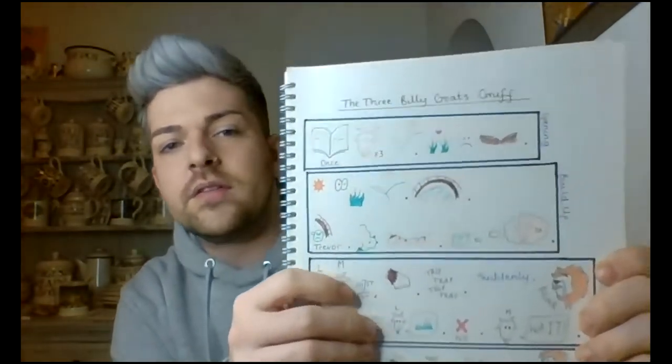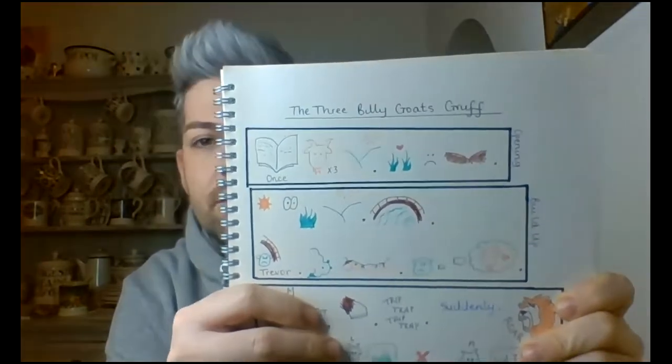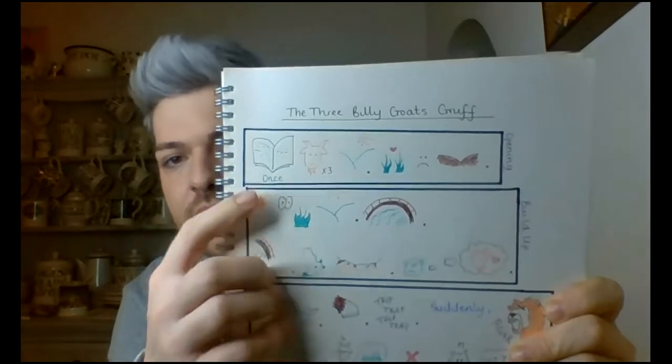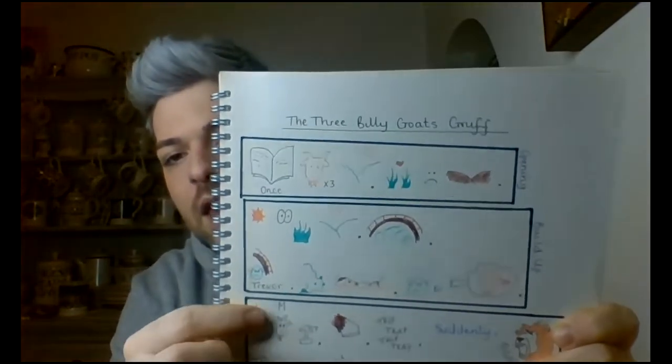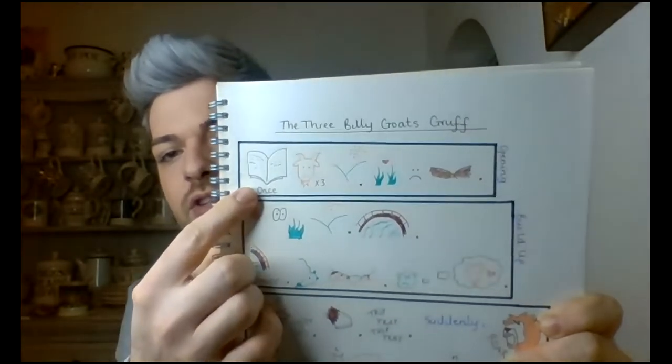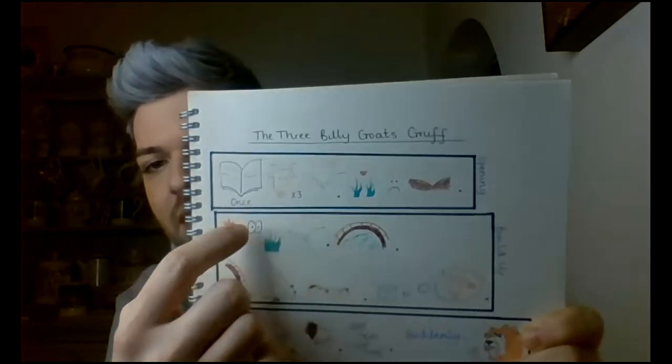Now, hopefully you can see that. I'll bring that a little bit closer for you. As you can see, I've got the title there at the top. So I've put the 3 Billy Goats Gruff. And then I've done just little pictures just to represent the different parts of the story.